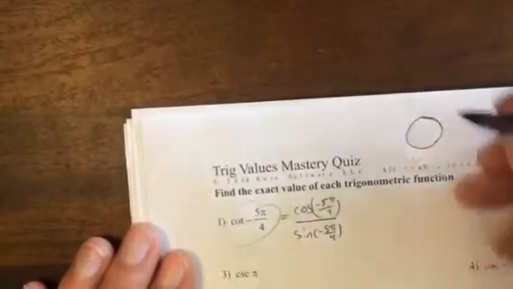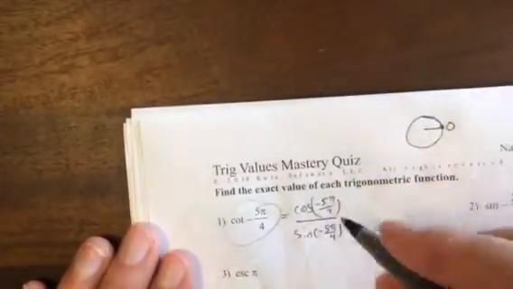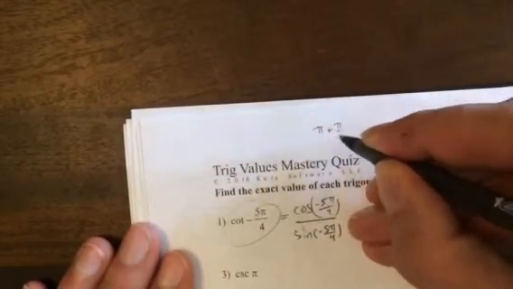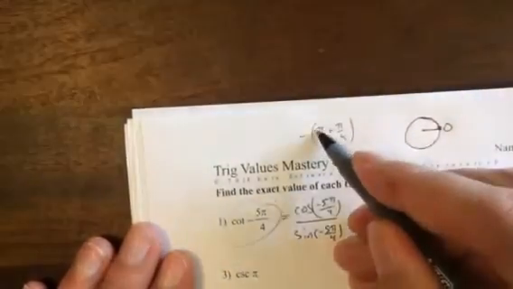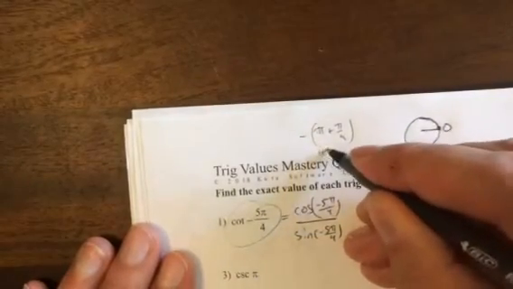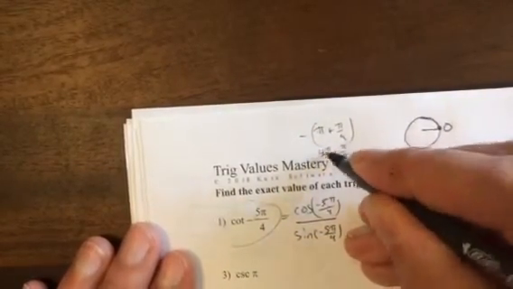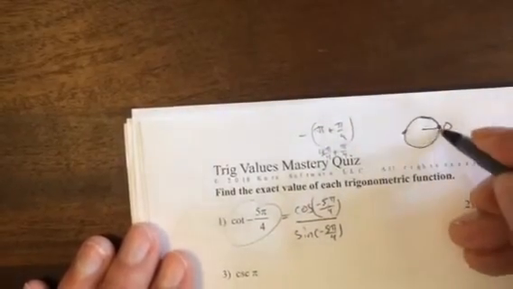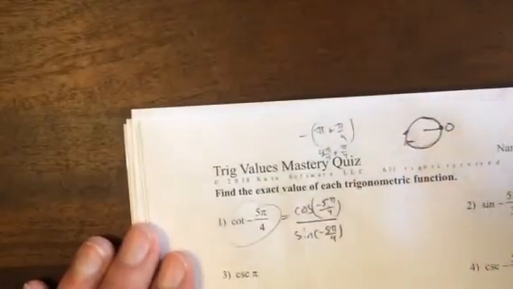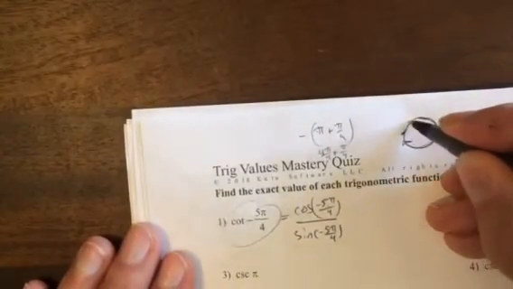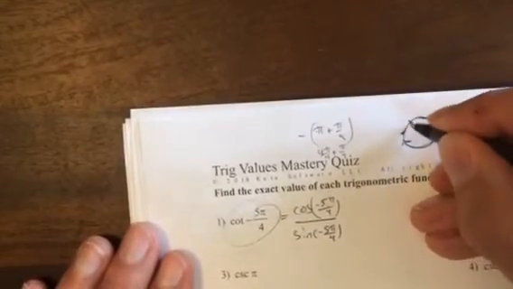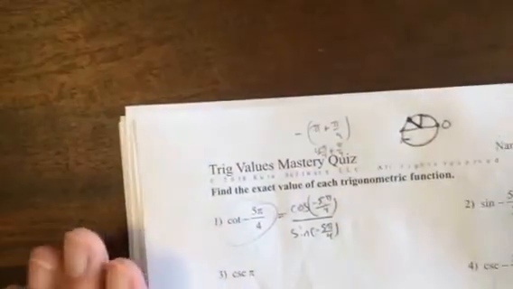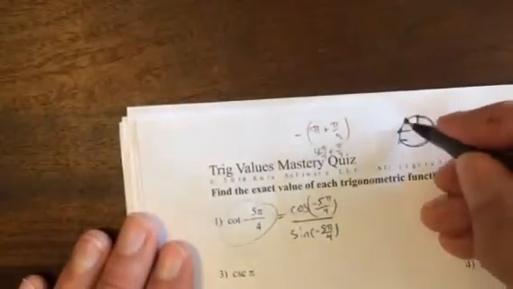I have to figure out where this angle is. So here's 0. 5 pi over 4 is pi plus pi over 4, and all of it's in the negative direction because this is 4 pi over 4 plus pi over 4. That's 5 pi over 4. So we go to pi in the negative direction. We're actually going this direction because that's negative. So negative pi, and then an extra pi over 4. Pi over 4 is the middle one. And so we're right here. This is negative 5 pi over 4. And this is the middle one.